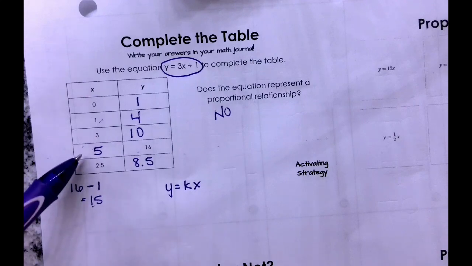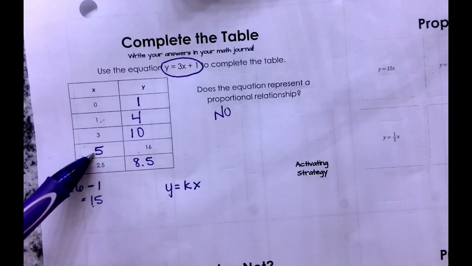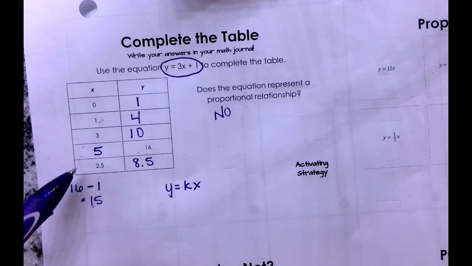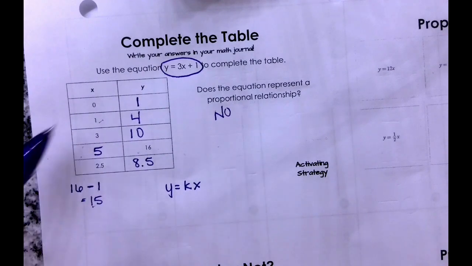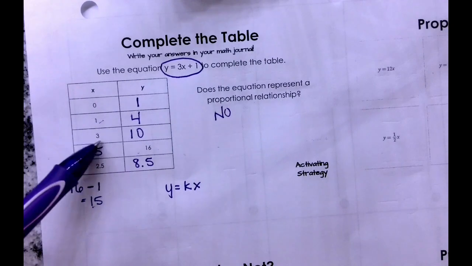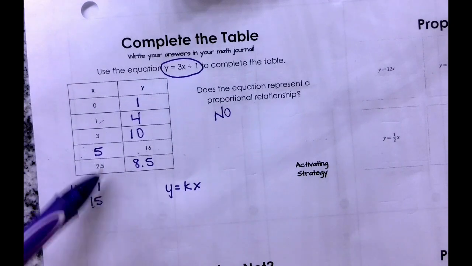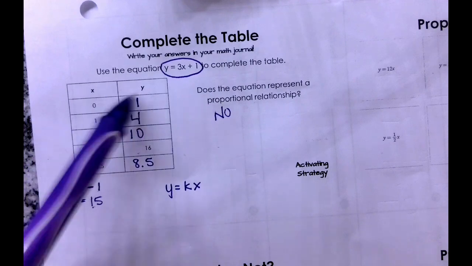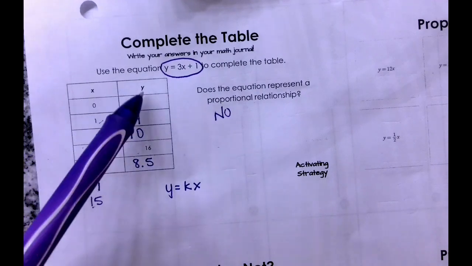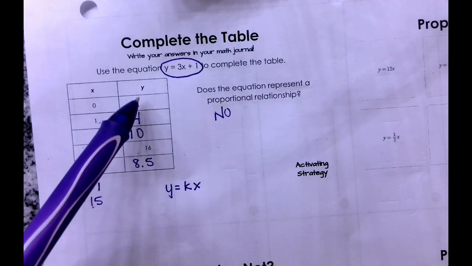So we can make sure that it lines up, right? 5 hours times $3 an hour. 5 times 3 is 15, plus that $1 extra will be 16. Now, if you look at this, there's no consistent way that you're getting from x to y. And we know that it wasn't going to happen because this is not proportional. We know it's not proportional for a couple reasons. It does not have the point 0, 0. It has the point 0, 1. Okay, so that was one way that we knew it.